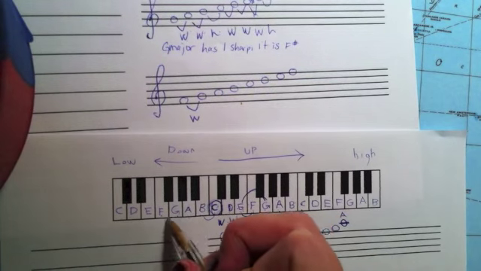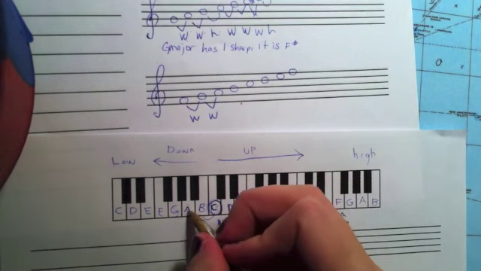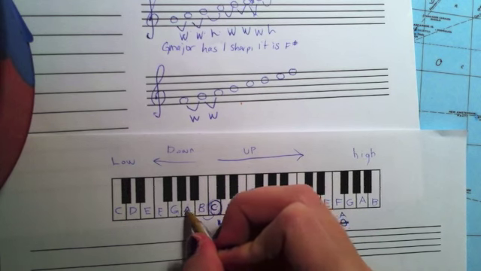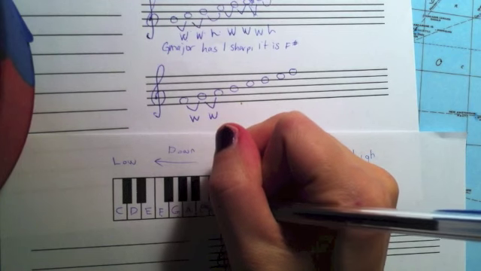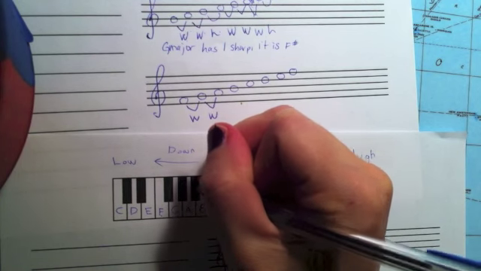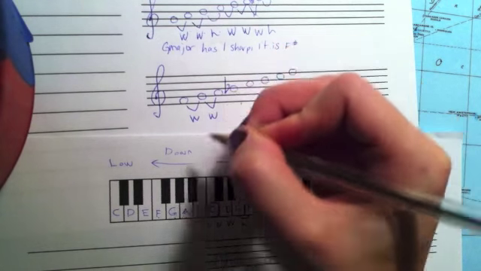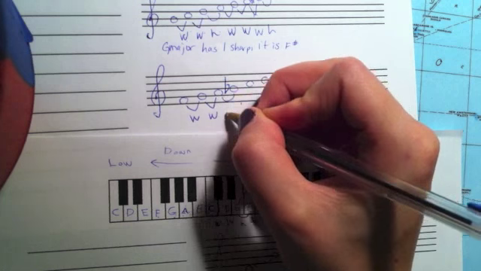So one whole step, G to A is the whole step. Now we need a half step, A and B. That is not a half step. Look, there's something here. So to go to A to the next half step is this black key, which we would get by lowering the B to a B flat. So now we have a B flat, which is this note. And that's a half step.